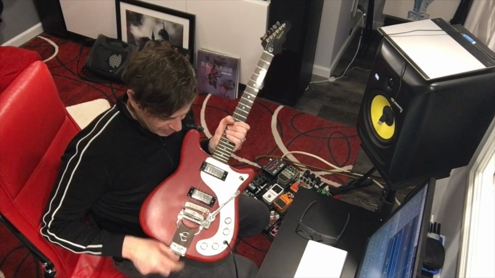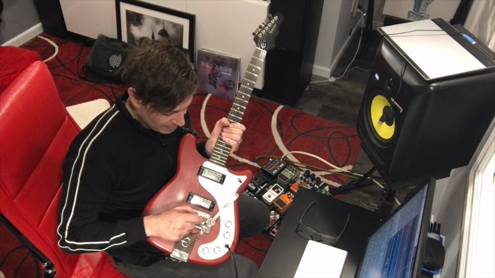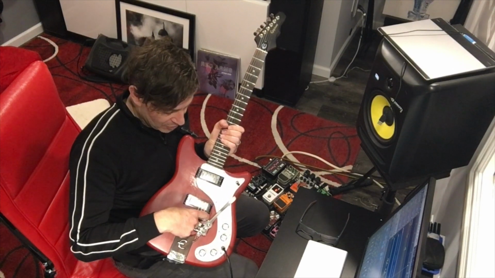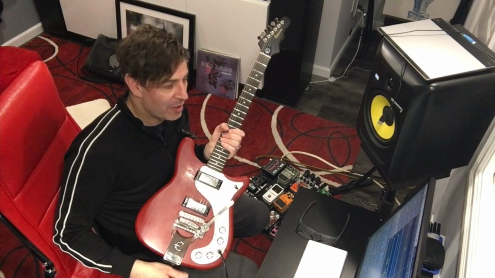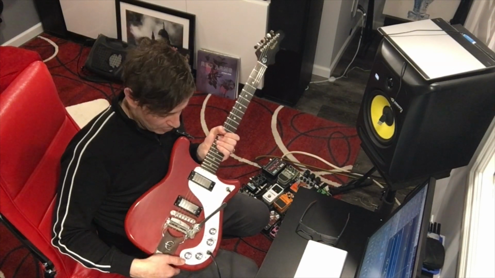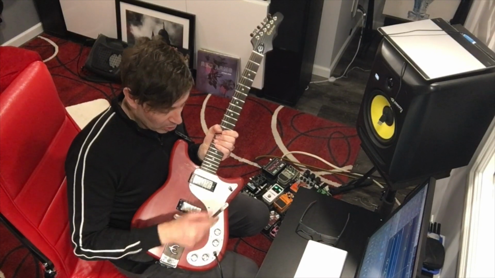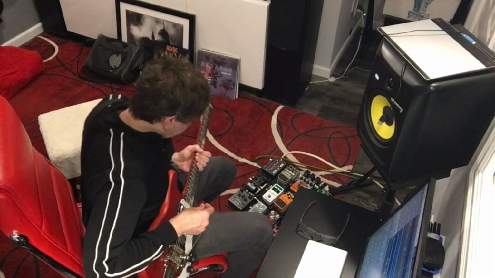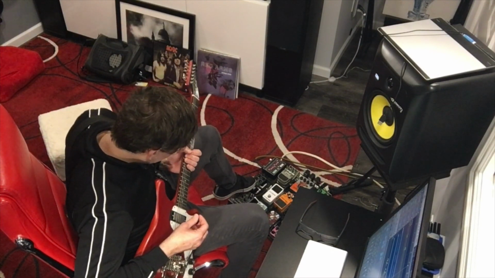It's got a couple of weird things about it, like if you hit the bottom E and the top E too hard, if the action's low, they pop out. That is one annoying feature, but it does sound really cool. And the vibrato bar is pretty good on it. And in terms of guitar tone, let's take a look at the bass of what I've got going on there.